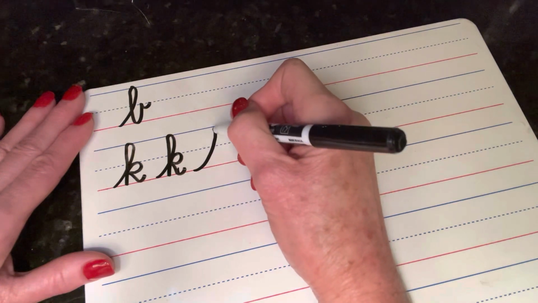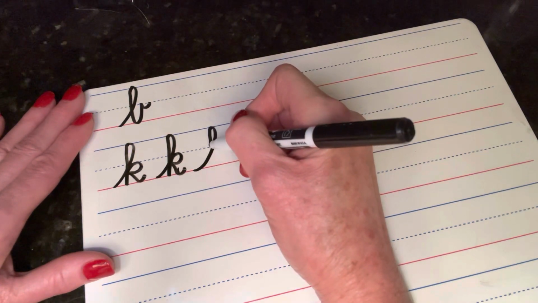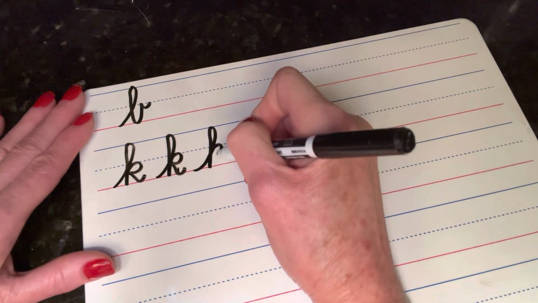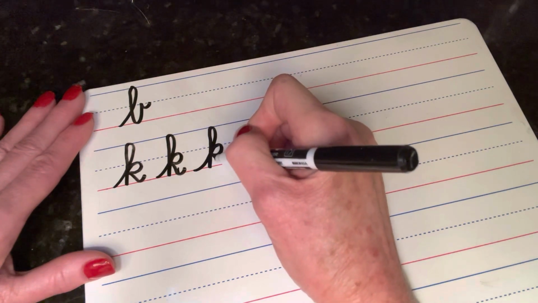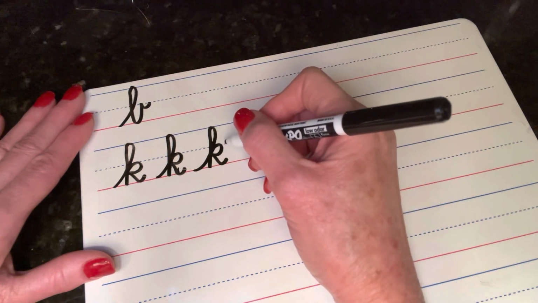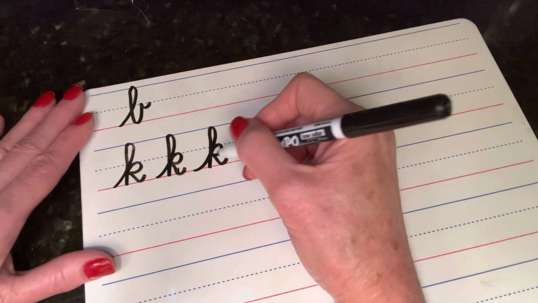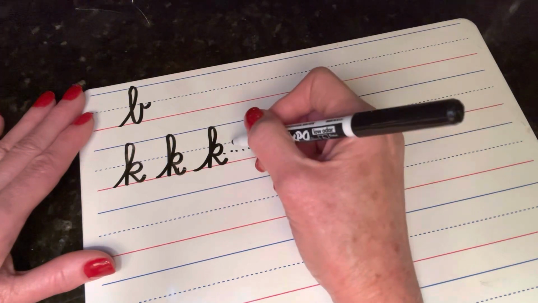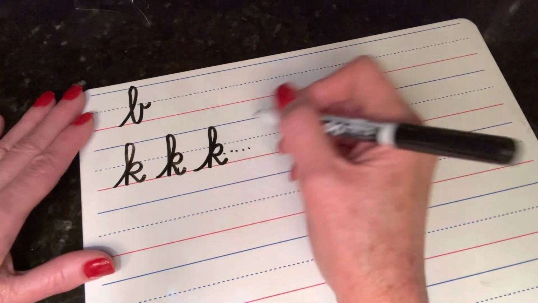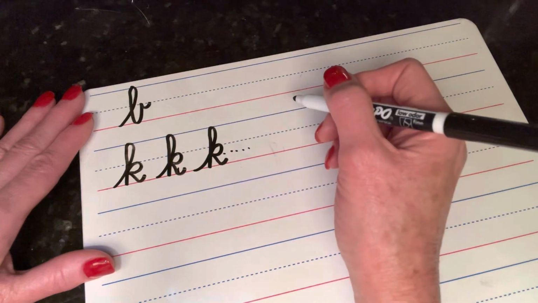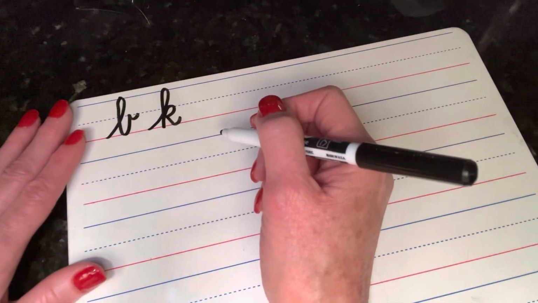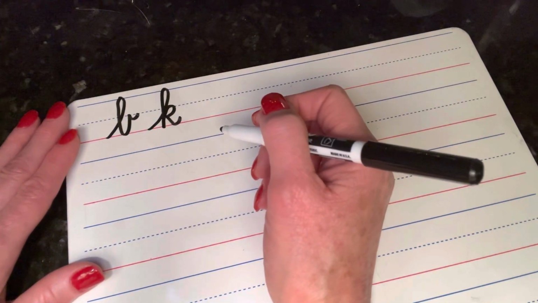Baseline, up to top line, loop, straight back down, go up, stay tucked inside there, loop around just a little bit, and then you're going to kick it back down. So your loop needs to be in between. Here's the midline, here's the baseline. So it's sort of like in between those two lines is where your loop needs to be. Not too big, not too tiny, and certainly not above the midline. Your turn.